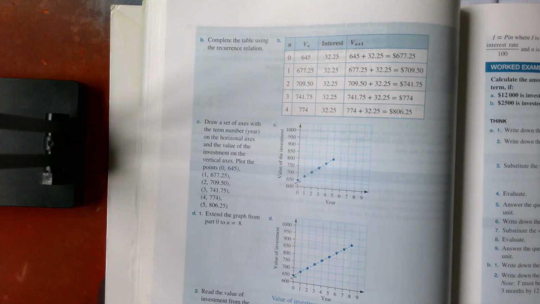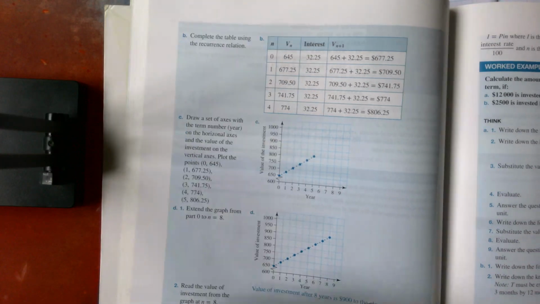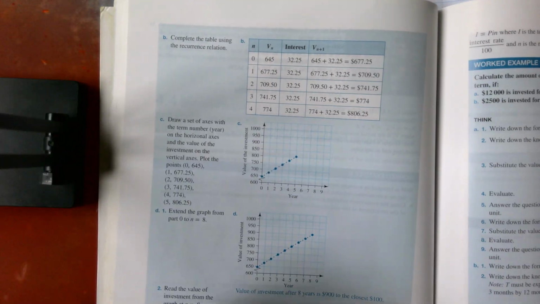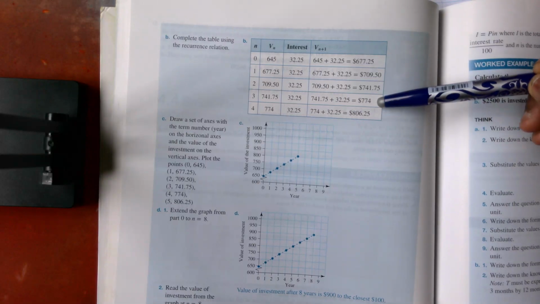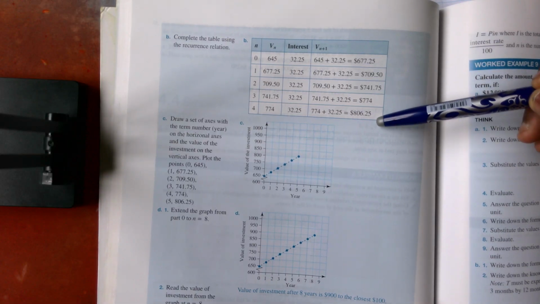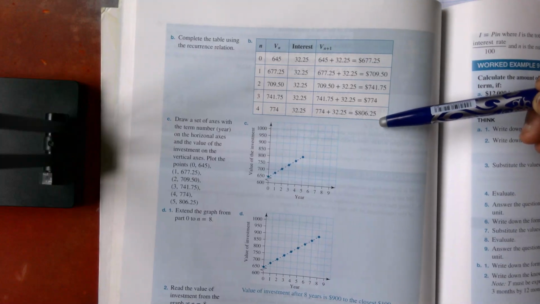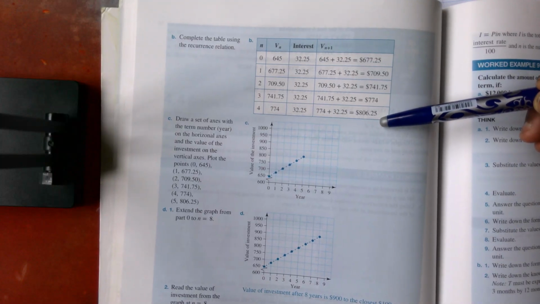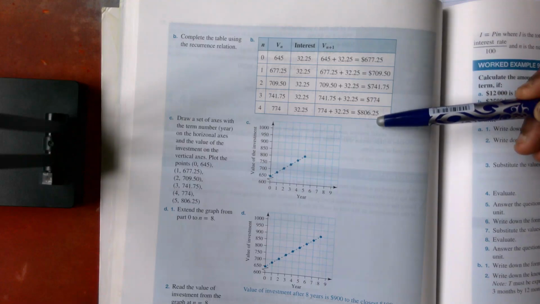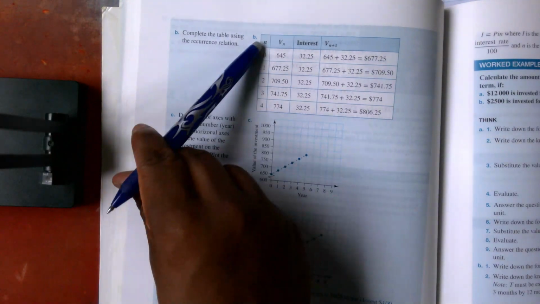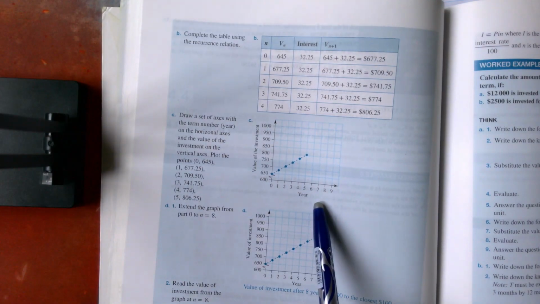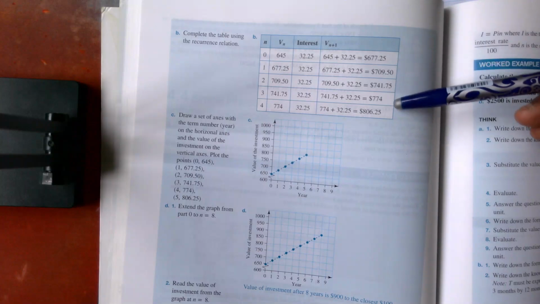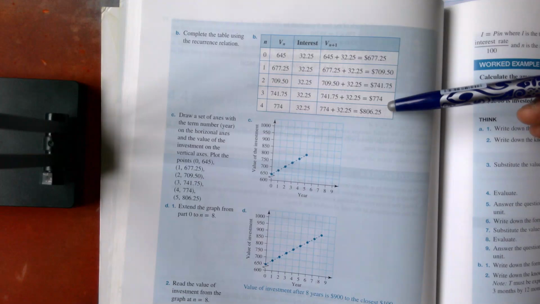Alright, so when we go to graph it, if you carry out that calculation for the third and fourth year, you get 774 and 806.25. Then it is simply graphing these values against your term number. Your term number is the years on your x-axis. This is your value of the investment.